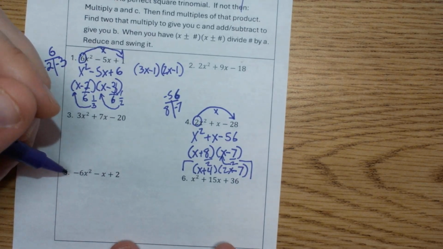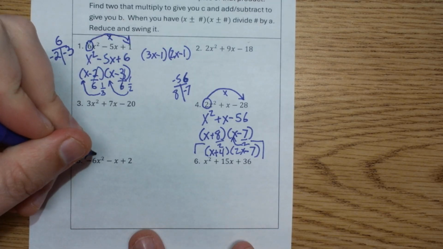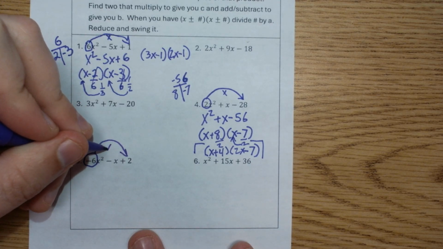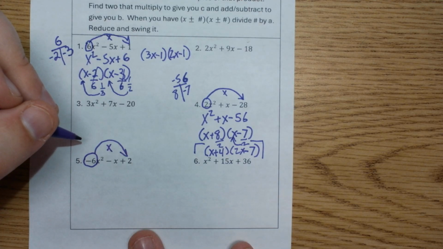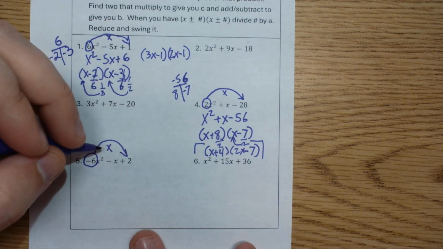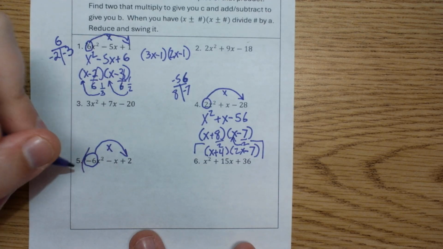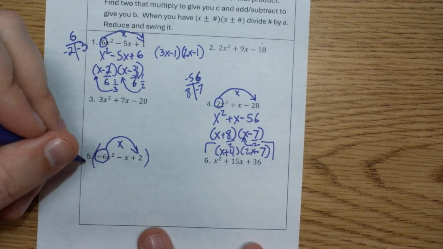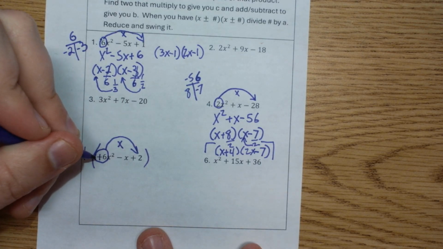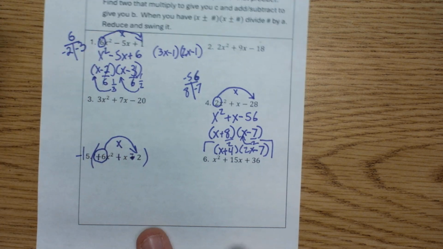We'll look at number 5 real quick with that negative up front. So when you have a negative there, we need to take this and move it to the back. But one of the things I want to do first, before I move that 6, is I want to pull out that negative. And so I'm going to pull out a -1, which changes this to a positive, that to a positive, and this to a -2.